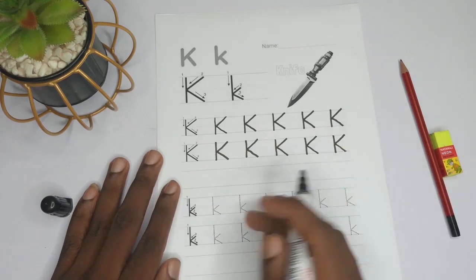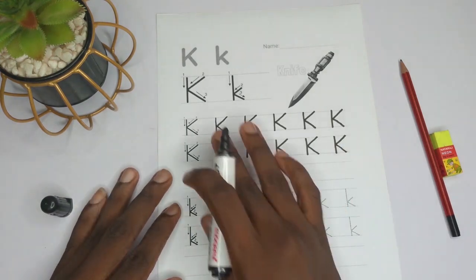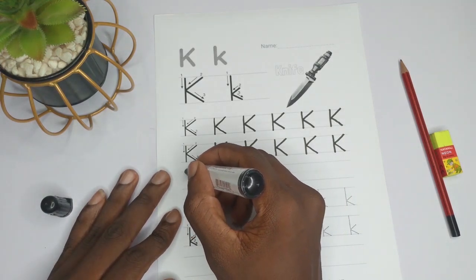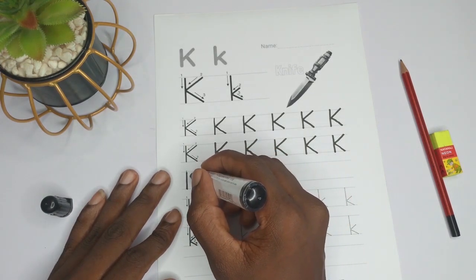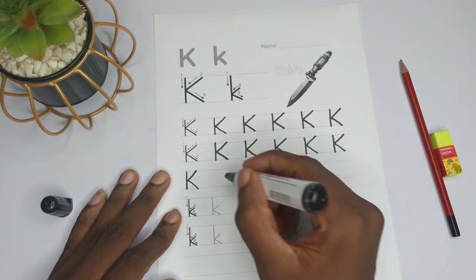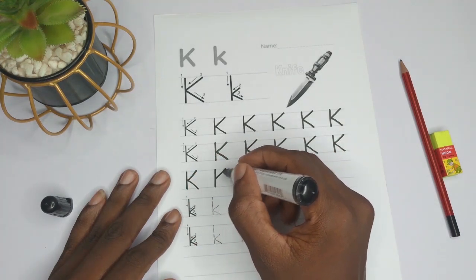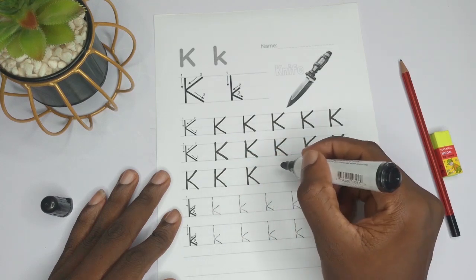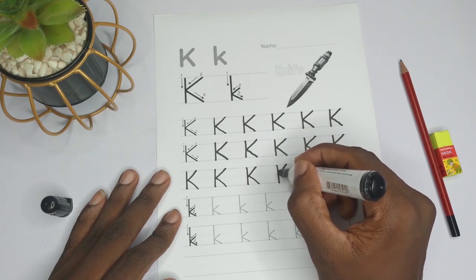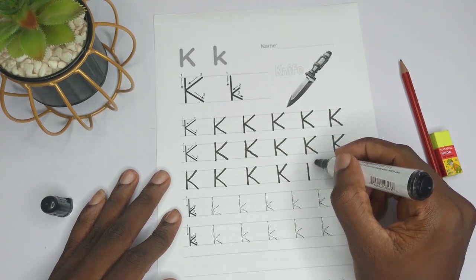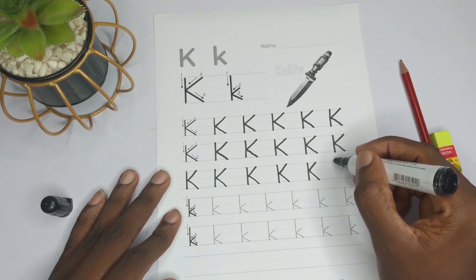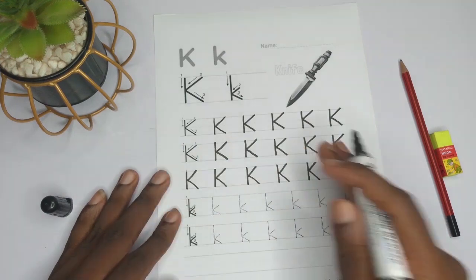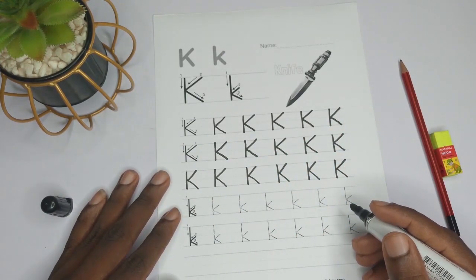Very good. Now let's look at how we can write it ourselves without the use of the dotted guidelines. Between the first and then the last one over here, I draw a straight line, diagonal line, diagonal line. Very good. So straight line, diagonal, diagonal, and we repeat it several times. Very good. Now you know how to write capital K in the English language.